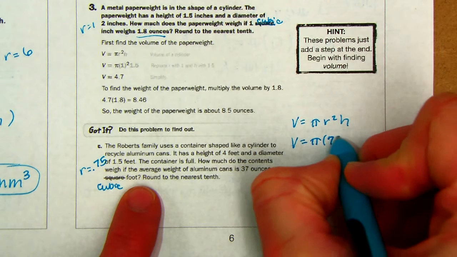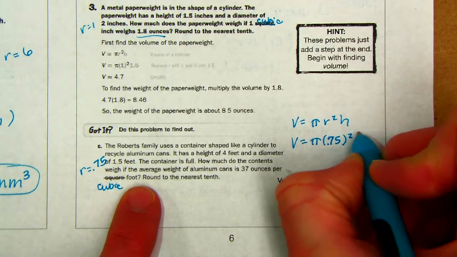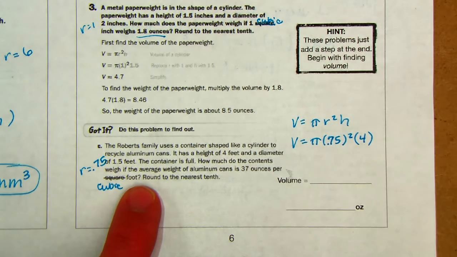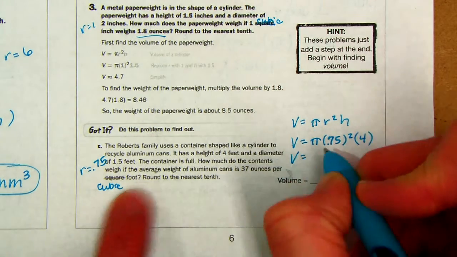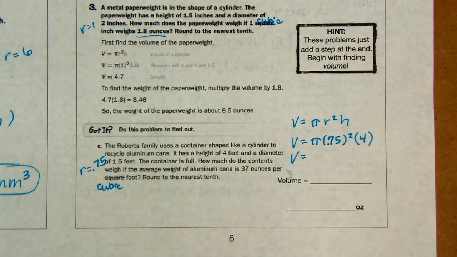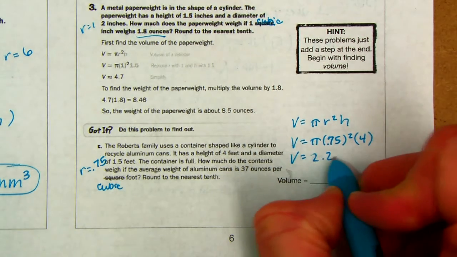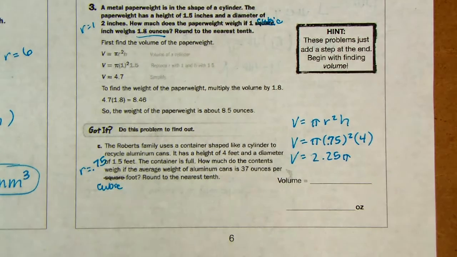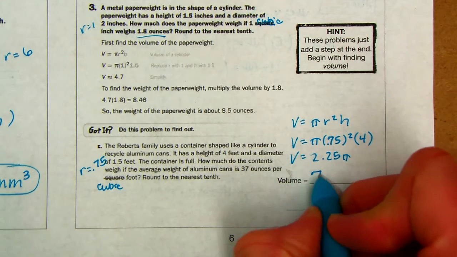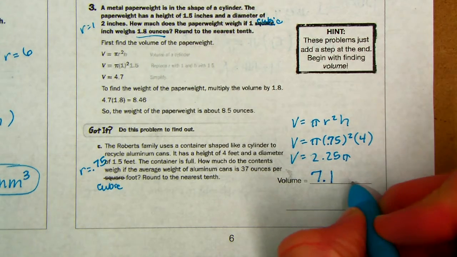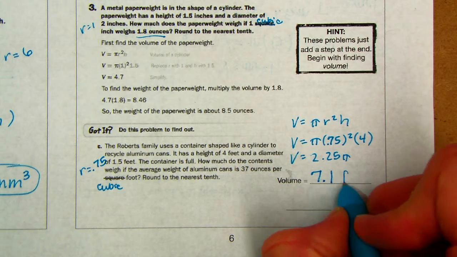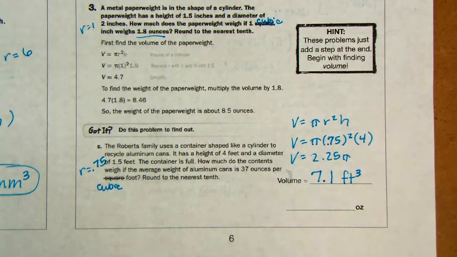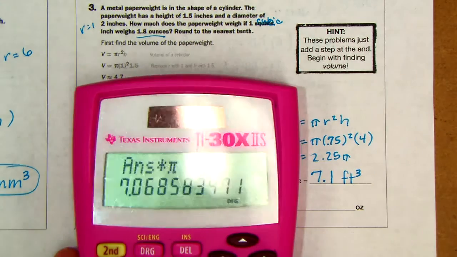All right, so our volume, so 0.75 squared times 4 gives me 2.25 pi, and then when I multiply that by pi, notice that's always my last step, I get 7.1 cubic feet, and that's me rounding it. So I'm going to leave this right here in my calculator. I'm going to write that rounded answer, but in my final answer, I'm not going to round it.